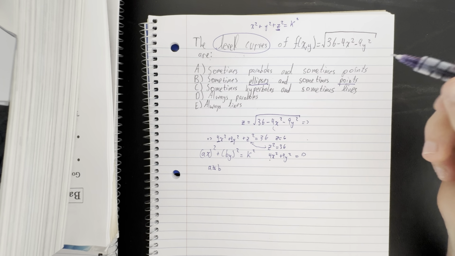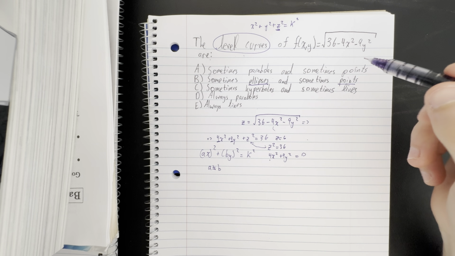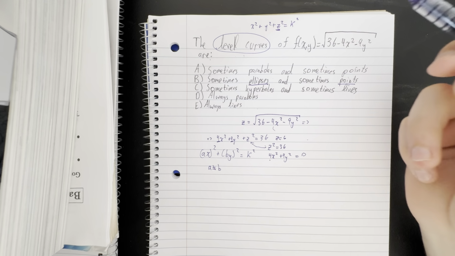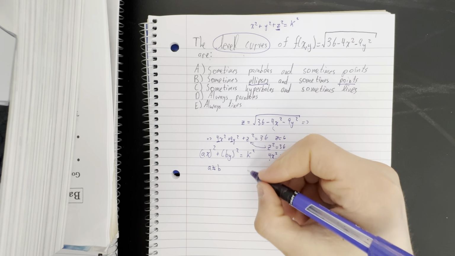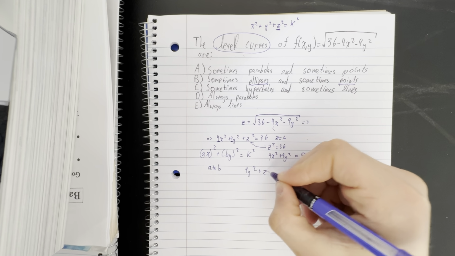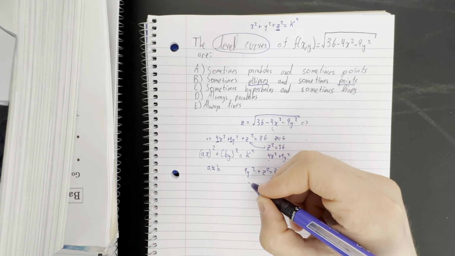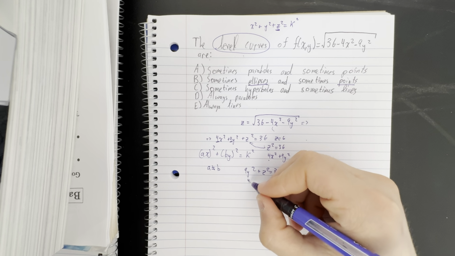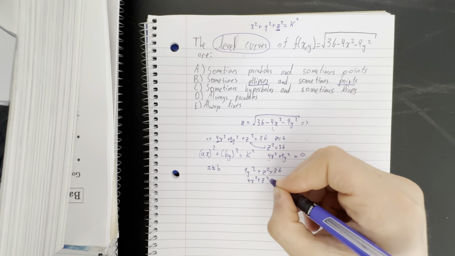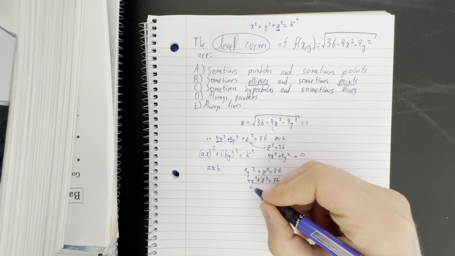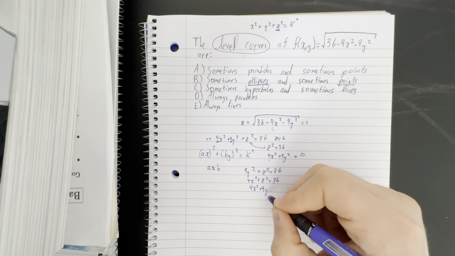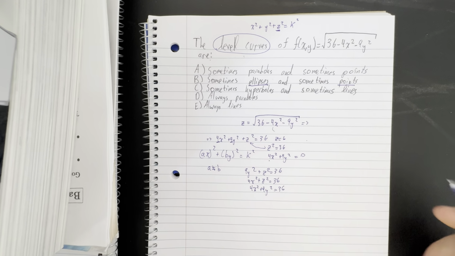You could really look at this in any kind of trace or level curves, and you're never going to get a parabola. You're only going to get 9y squared plus z squared equals 36. 4x squared plus z squared equals 36. And then we already saw it, but 4x squared plus 9y squared equals 36.